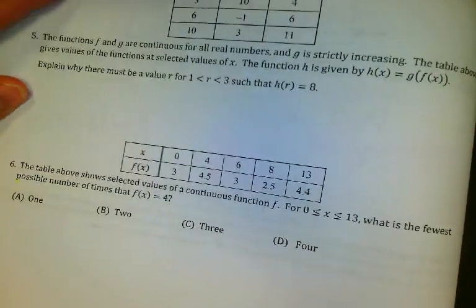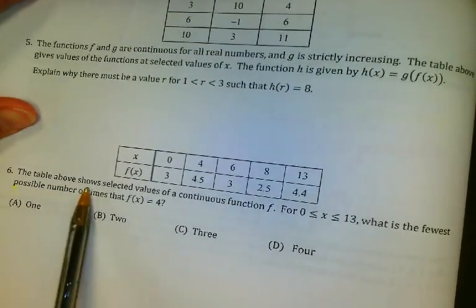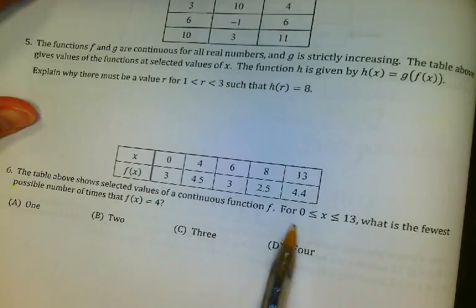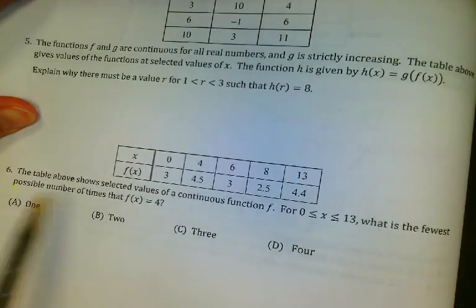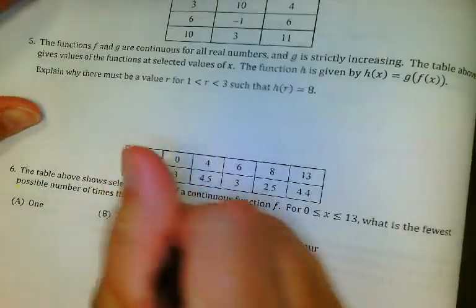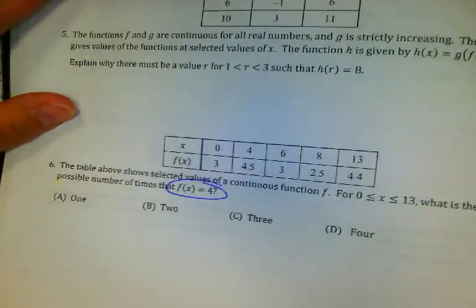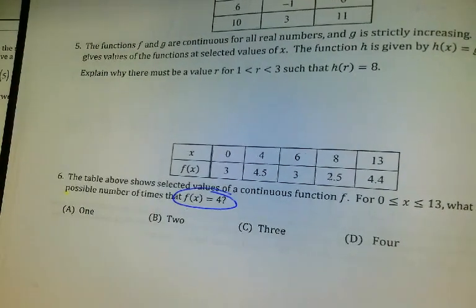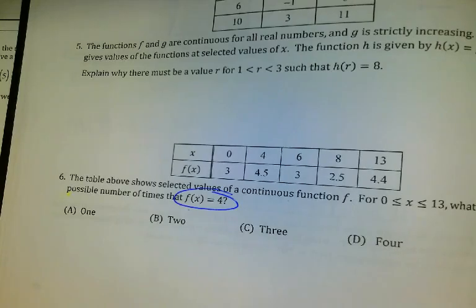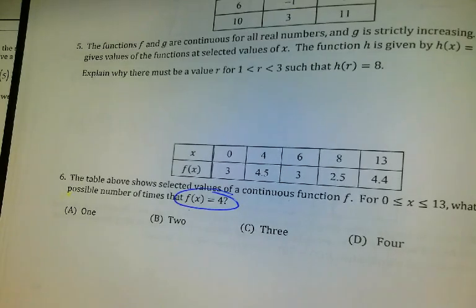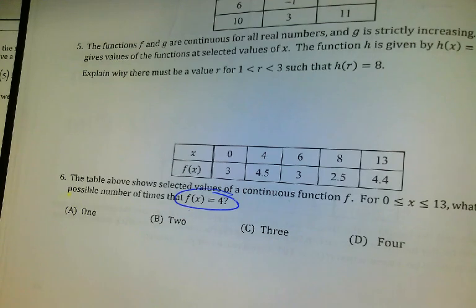All right, number 6. The table above shows selected values of a continuous function from 0 to 13. What is the fewest number of possible times that f of x has to hit 4? So it obviously could happen more than once, so carefully scan it. We want the fewest number of times that it has to hit 4. And again, these are just possibilities.